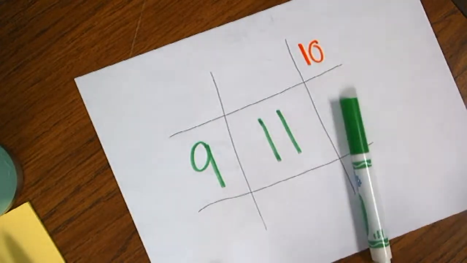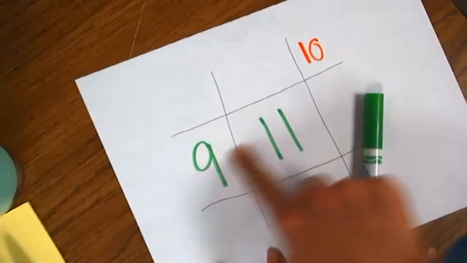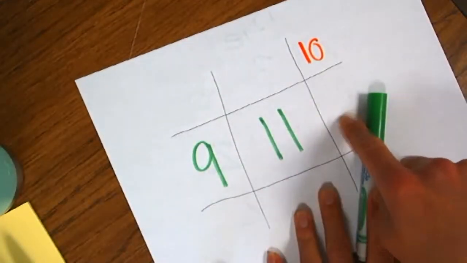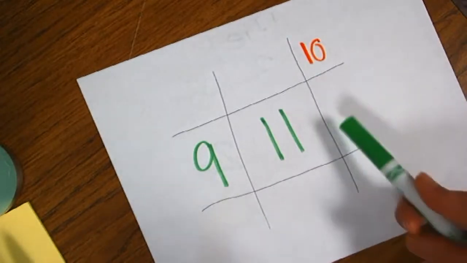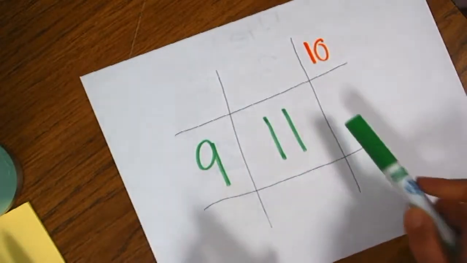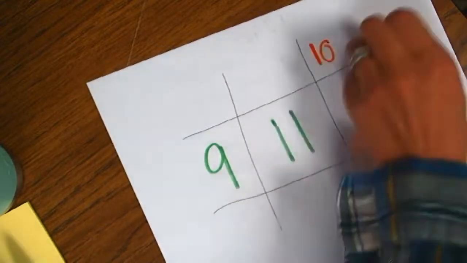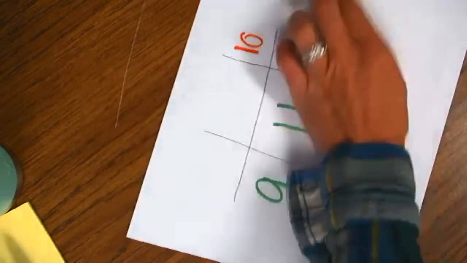I'm already at 20. So guess what? I can't get a Tic Tac 20 here because I'm already at 20. So I can't roll a 0 because there's no zeros on here. So no matter what I roll, it'll be too many. So that's a bummer, but we'll see if we can get a 20 a different way.